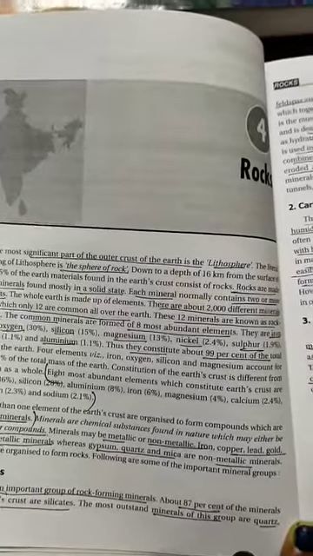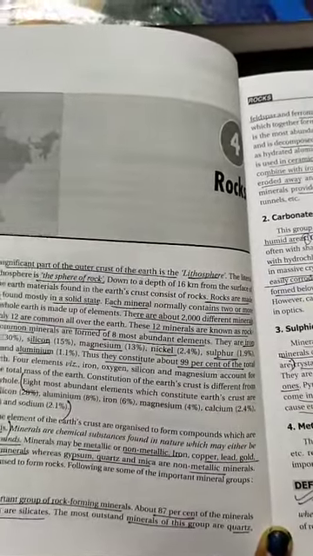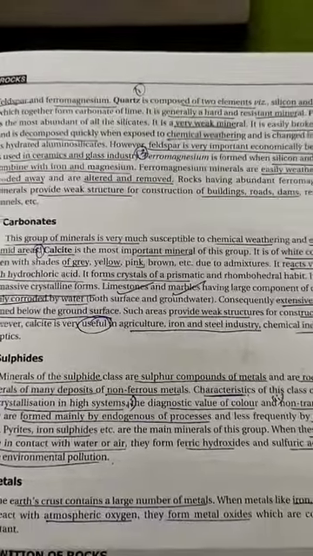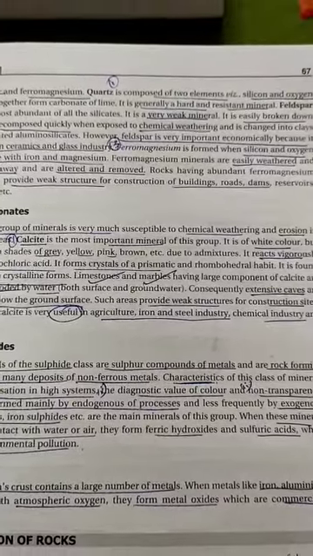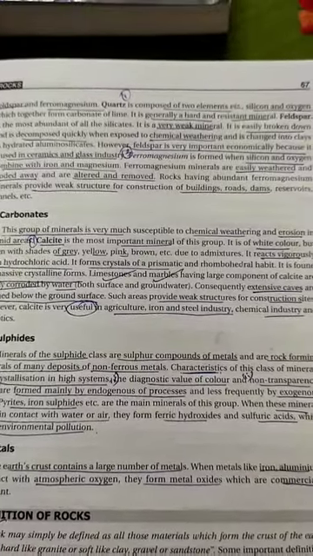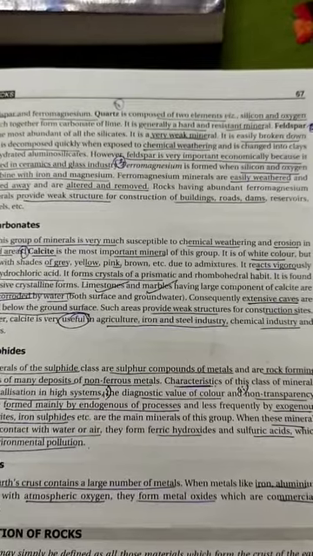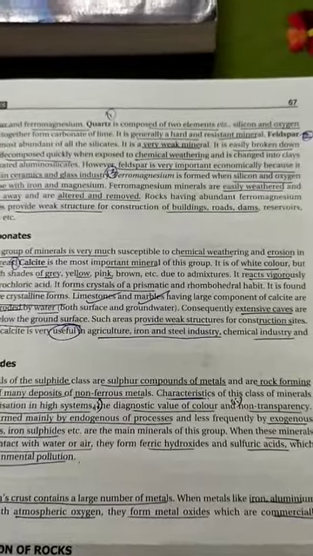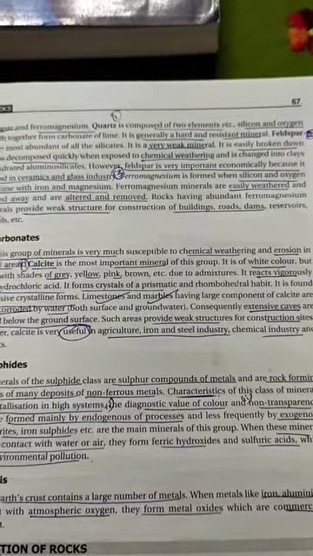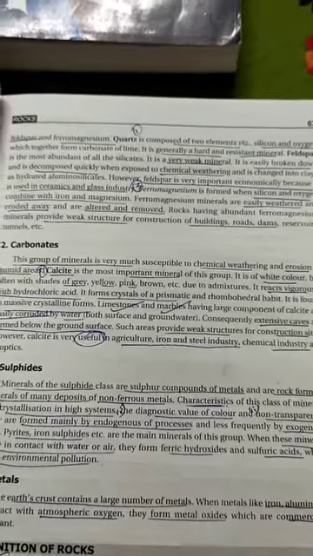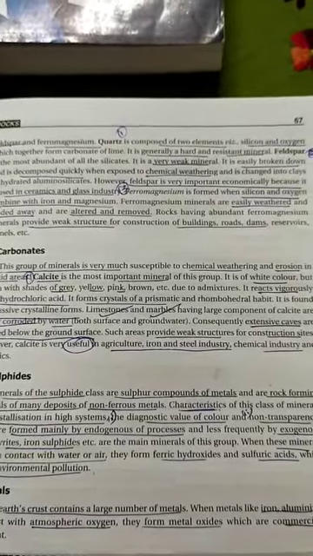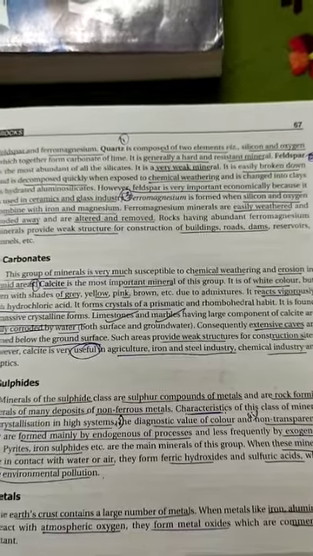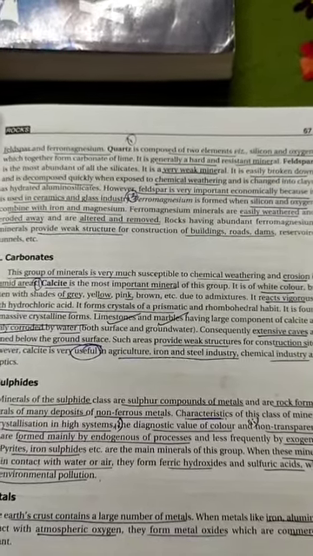The most outstanding minerals of this group are quartz, feldspar and ferromagnesium. Quartz is composed of 2 elements, silicon and oxygen. Generally, they are hard and resistant minerals. Feldspar is a very weak mineral, gets easily broken down and is decomposed quickly when exposed to chemical weathering. Feldspar is very important economically because it is used in the ceramics and glass industry.